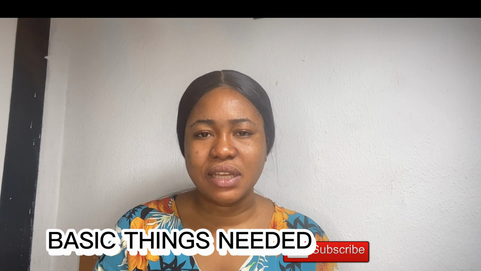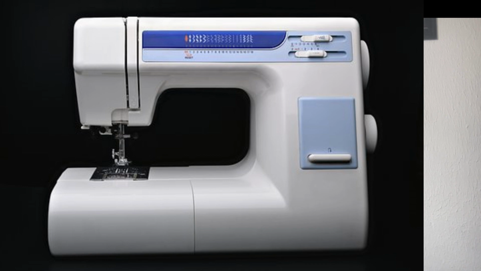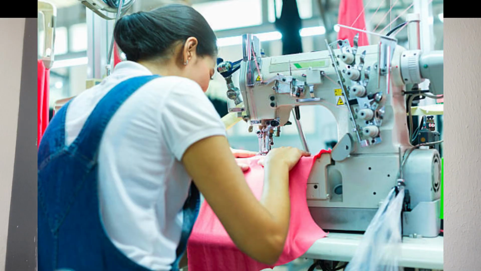So when you learn these basics of fashion design, you then go over to the basic things you need to have handy in your house or in your workplace. Number one is your machine, which is very important. Machines are one of the crucial things you need to get as a fashion designer. There are two types of sewing machines: you have your domestic sewing machine and your industrial sewing machine.